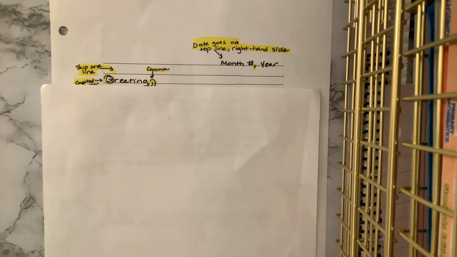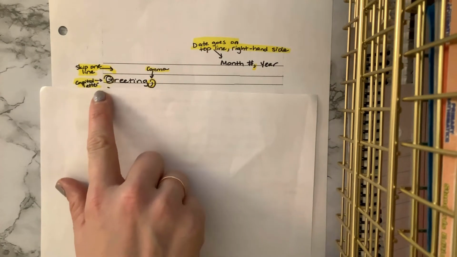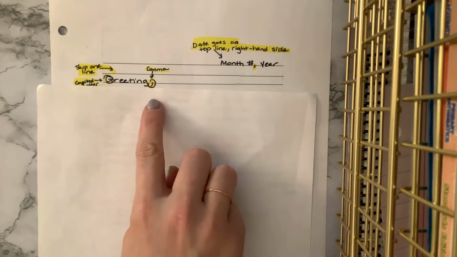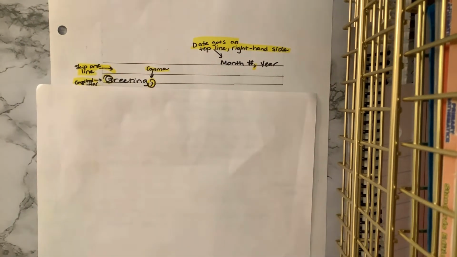So remember that the date goes on the very top line on the right-hand side, and you should have the month, the number, a comma, and the year. Then you're going to skip one line. You're not going to indent, but you are going to capitalize your greeting, which is most often going to be dear whomever, and the comma should come at the very end, not between your greeting and the name, but after the person's name.